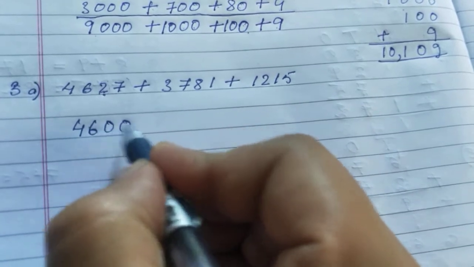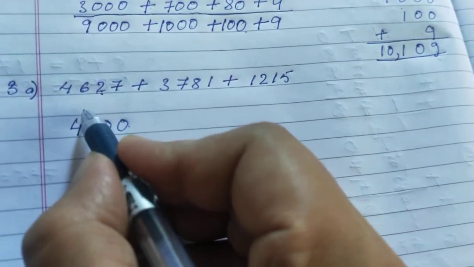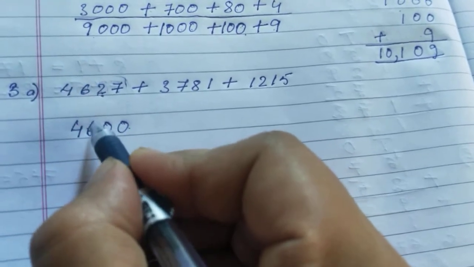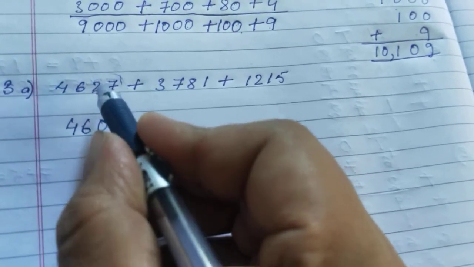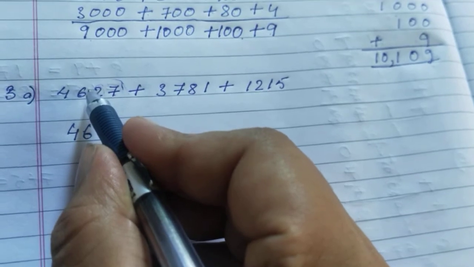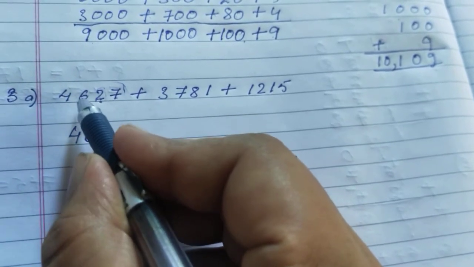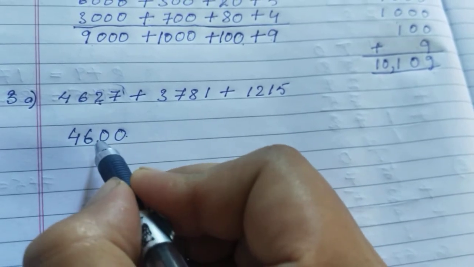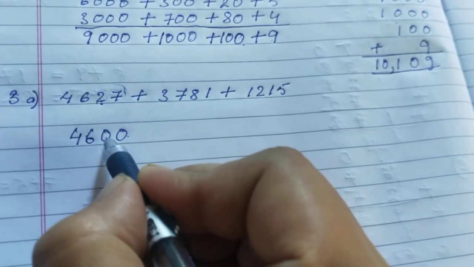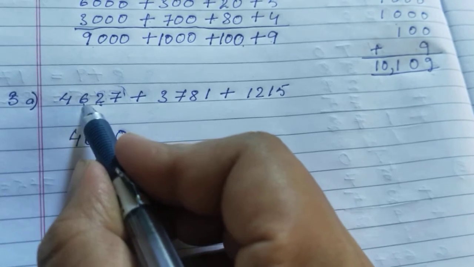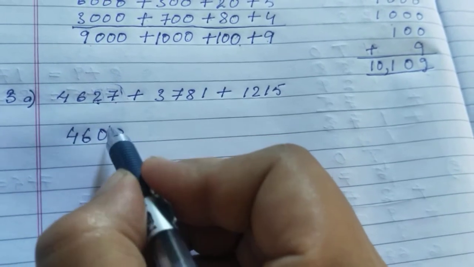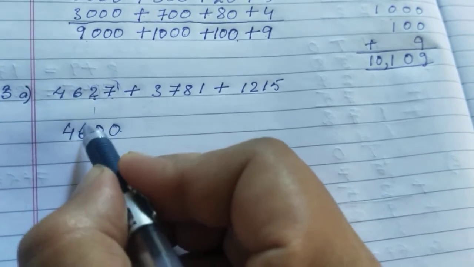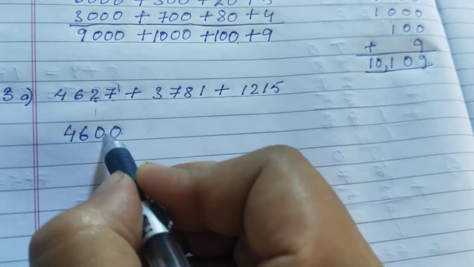So 4600. Why? Because they are asking to round off this number to the nearest hundred. So the number closest to 4627 is 4600.